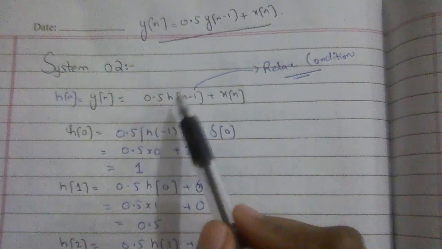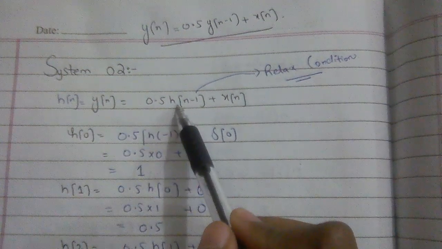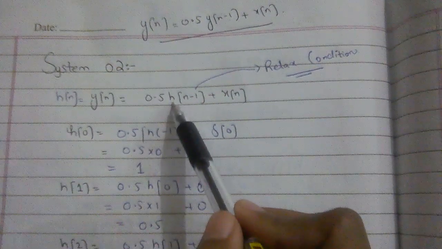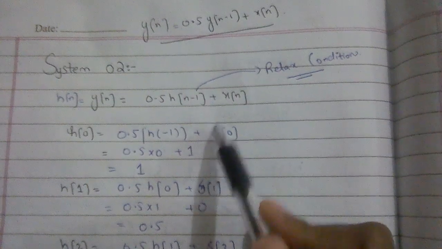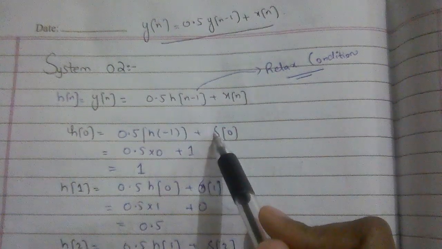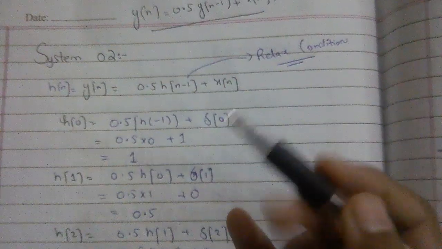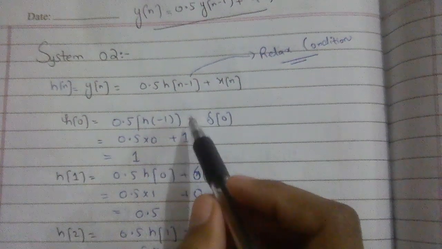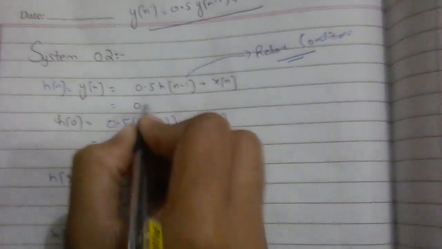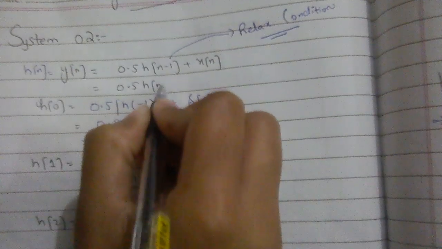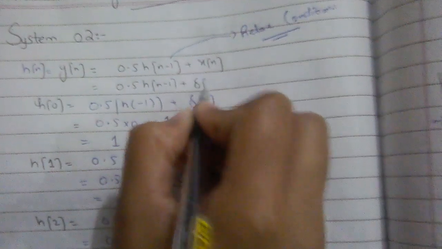So I have put h of n in place of y of n, and this was h of n minus 1, and I have replaced x of n with delta of n, because we know that for impulse response we put our input equal to the delta function. I can write it as h of n is equal to 0.5 h of n minus 1 plus delta of n.